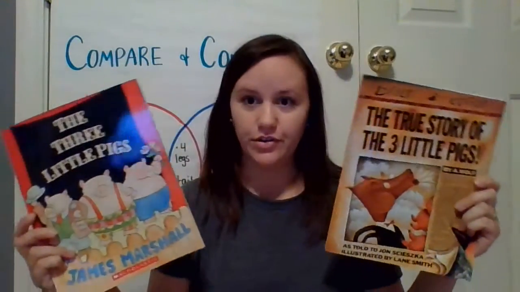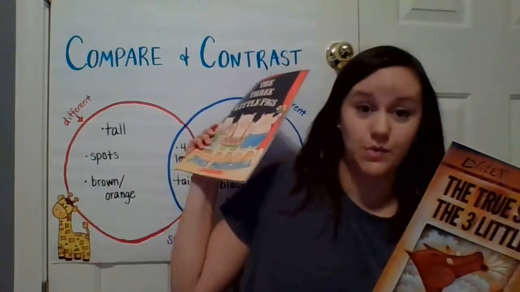Now, these 2 are different. They're by different authors, but they're based around the same story. So I'm able to compare and contrast them. I can see what's different about them. I can contrast what's different, and I can compare what's the same.